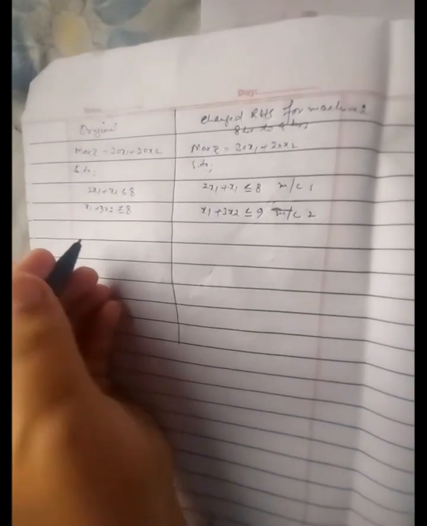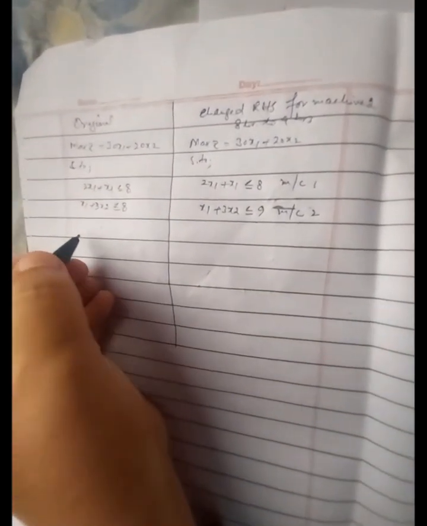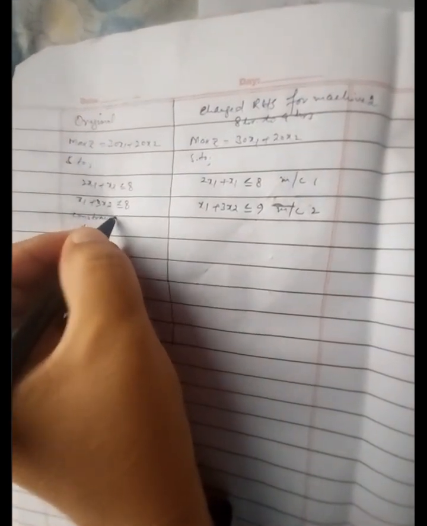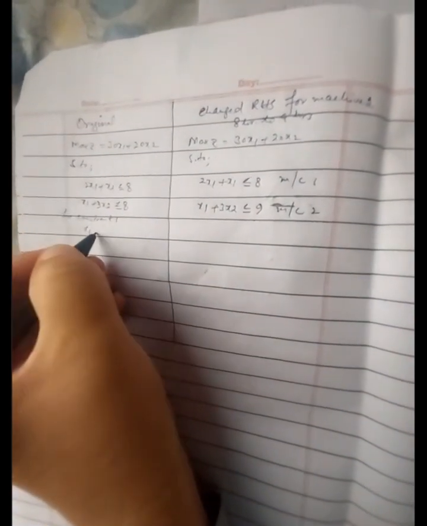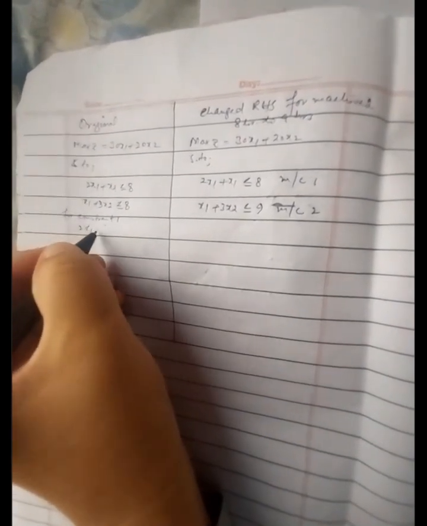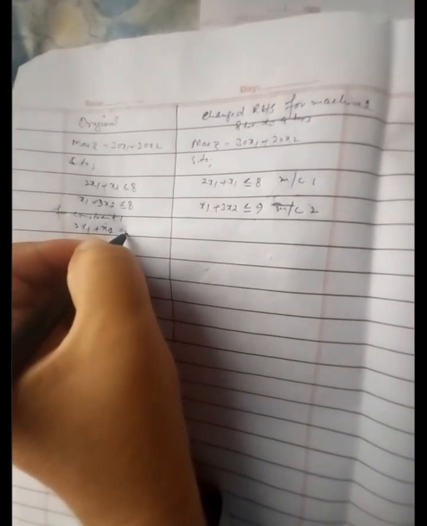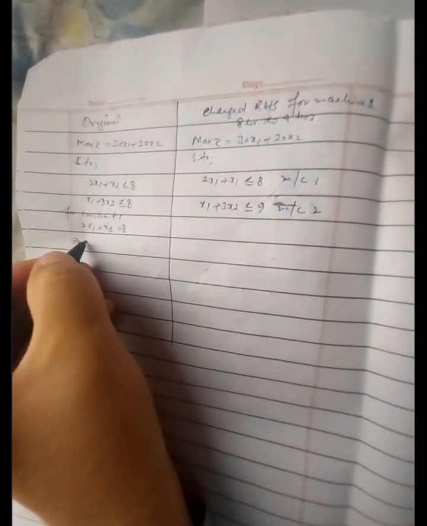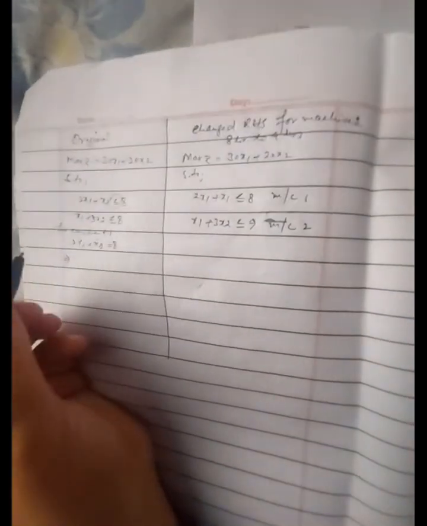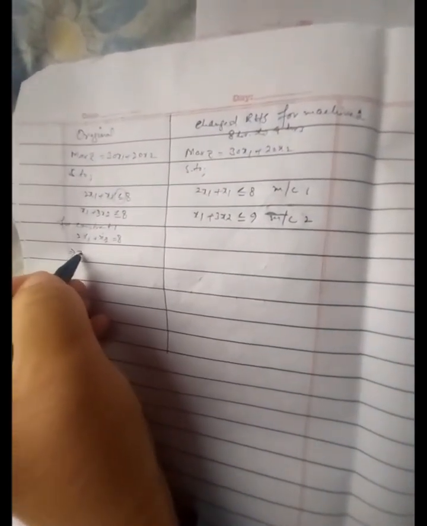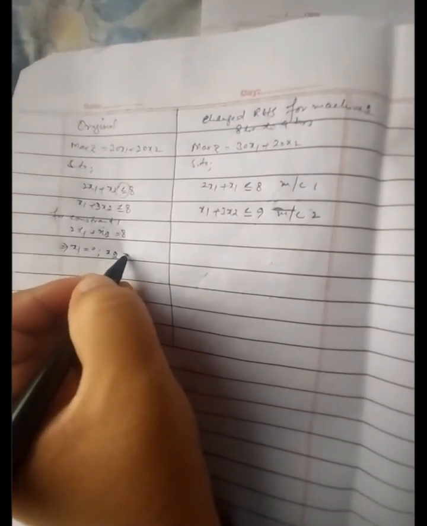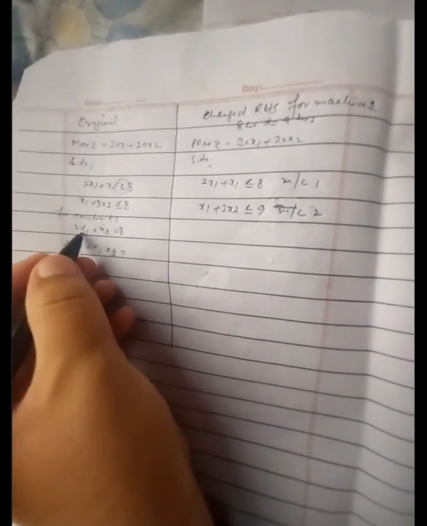So here we will do x1 for constraint 1. For constraint 1, 2x1 plus x2 is equal to 8. First of all, we will equate it to the right hand side. We will remove this less than or equal to sign. Then we will put x1 equal to 0 and find out what x2 is. So if we put x1 equal to 0, it becomes 2 into 0 equal to 0, so x2 will be equal to 8.